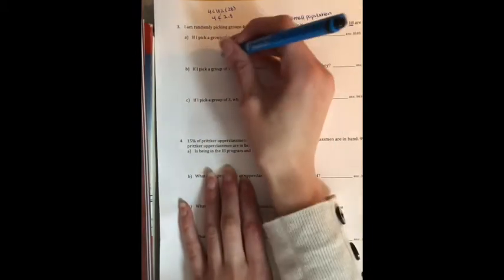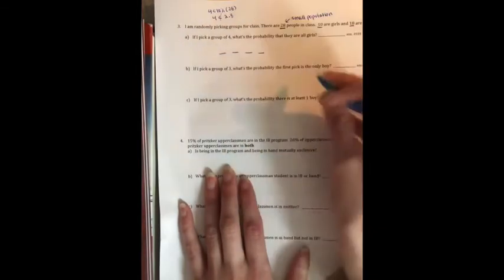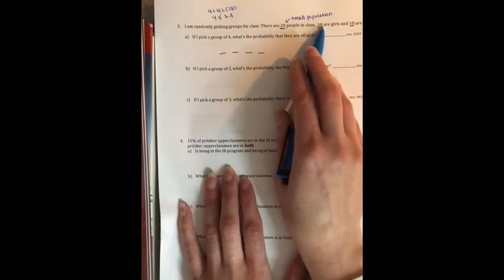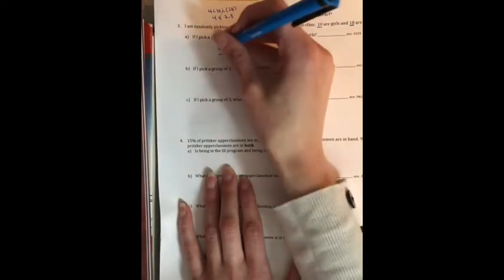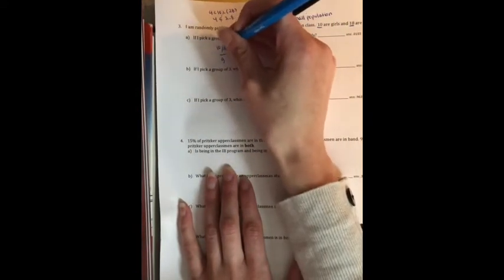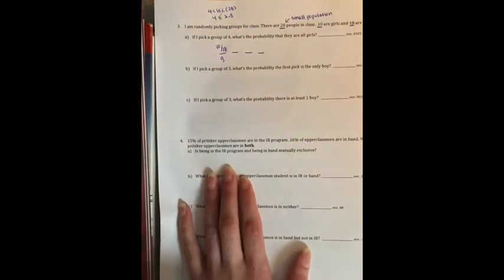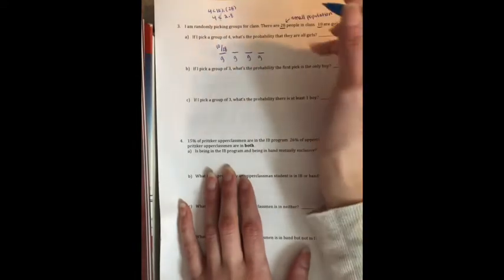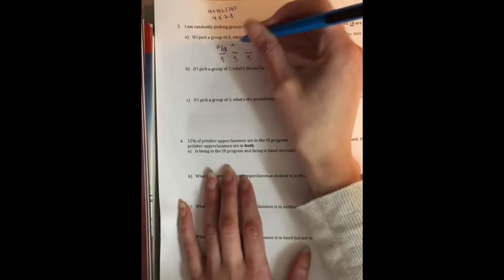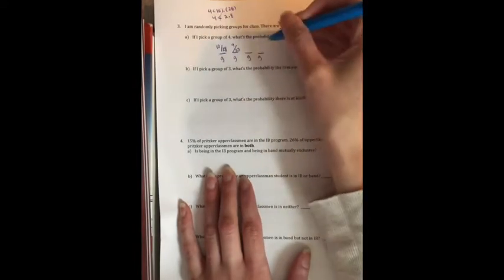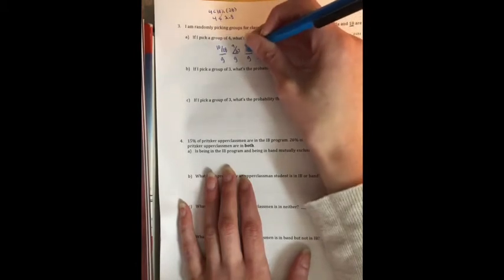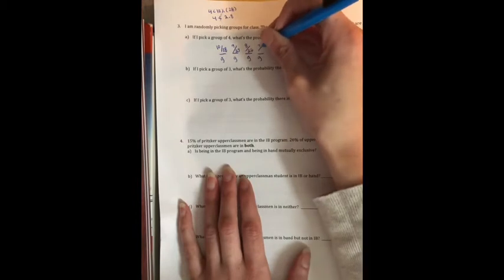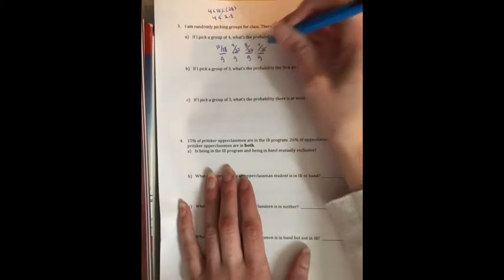So if I pick a group of 4, what is the probability they are all girls? There are 10 girls out of 28. So if this is a girl, there's a 10 out of 28 chance that I could pick a girl. Now let's assume I got a girl that first time. Then there's 9 girls left to pick from out of 27 people. 8 girls left to pick from out of 26. Pick out that girl. And then 7 girls left out of 25.